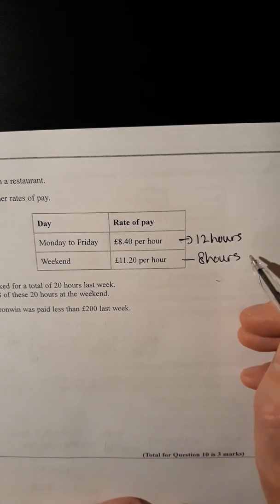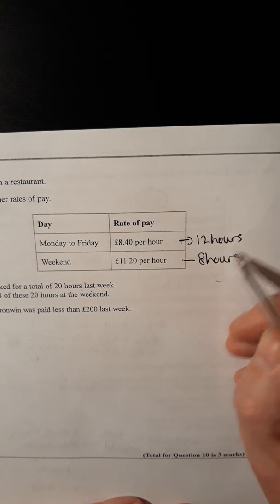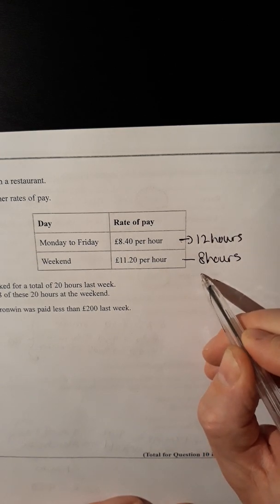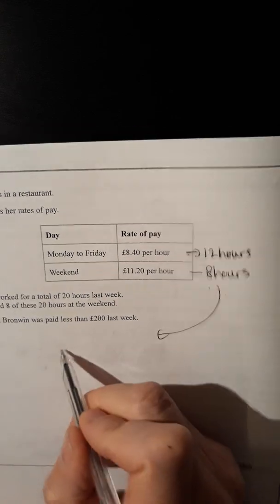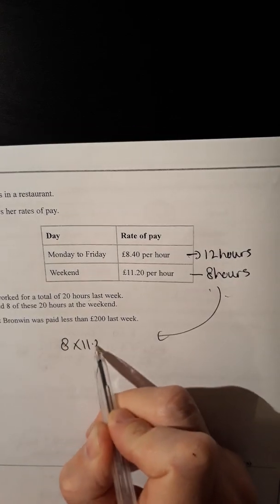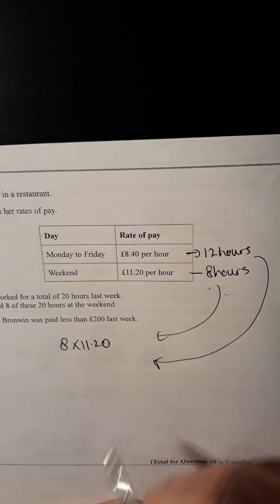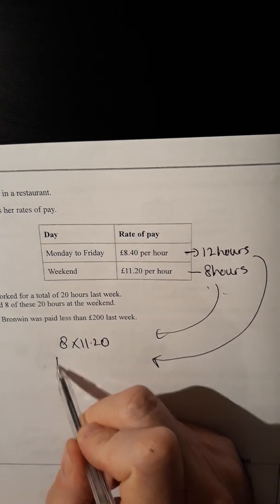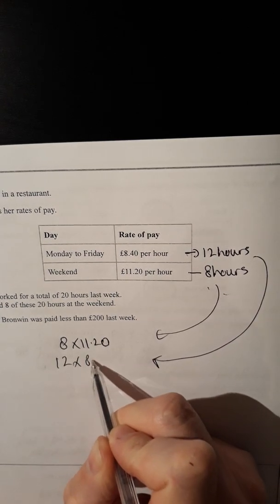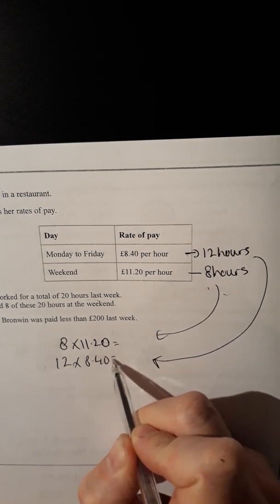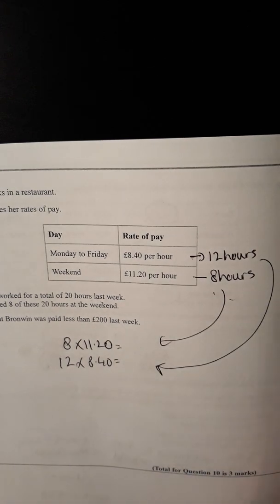Okay, so what's that cost going to be? So we can take that down. Let's take this one down here first. So that would be 8 times £11.20. And this one here, 12 times £8.40. Again, we've got our calculators. 8 times £11.20.